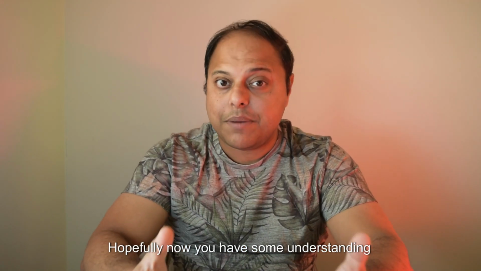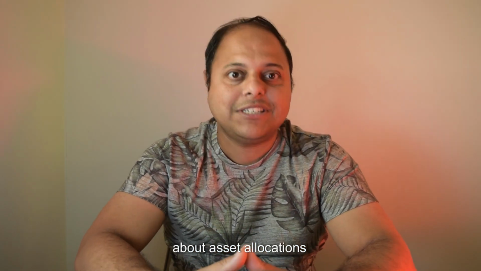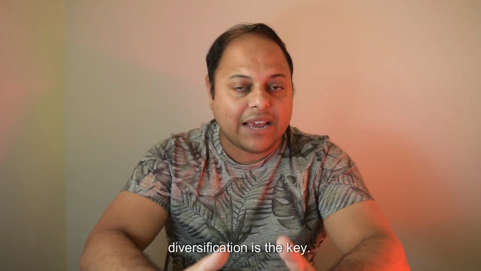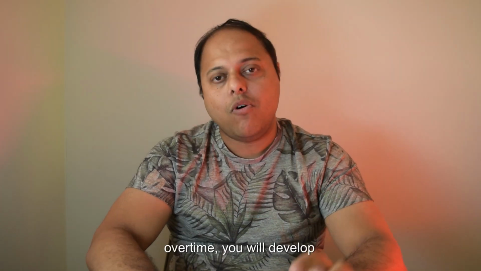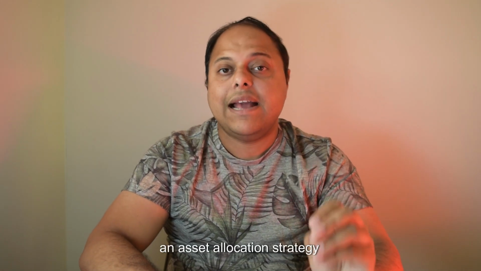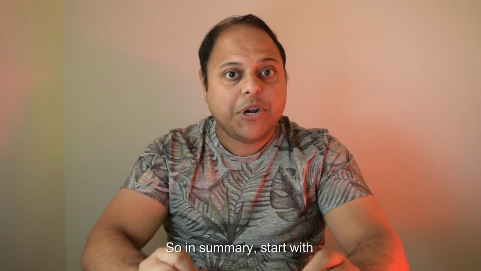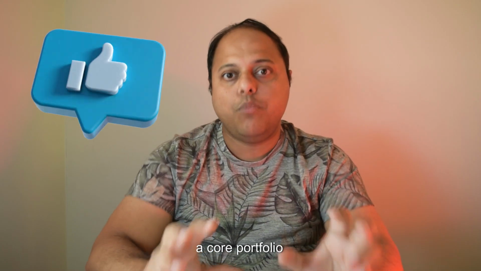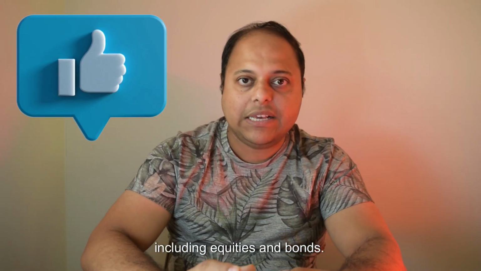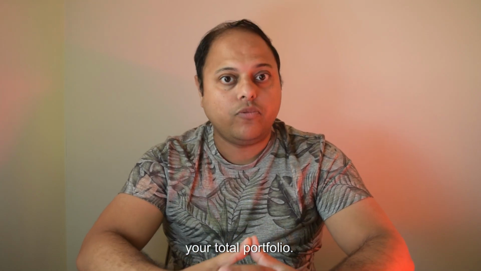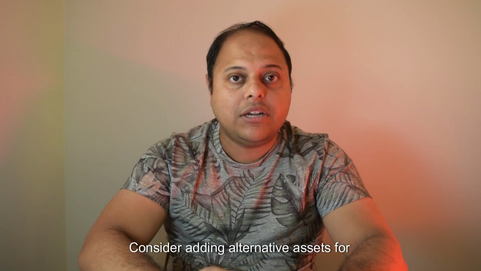Hopefully, now you have some understanding about asset allocations and steps to build an investment portfolio. Remember, diversification is the key. As you continue to invest, over time, you will develop an asset allocation strategy that you are comfortable with. So, in summary, start with a core portfolio including equities and bonds. This could be around 70% of your total portfolio. Consider adding alternative assets for diversification.